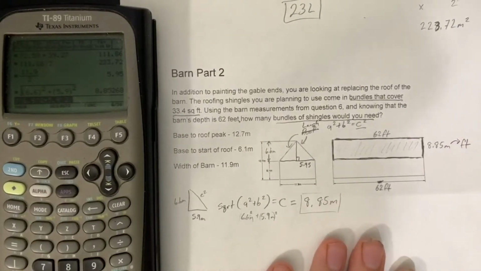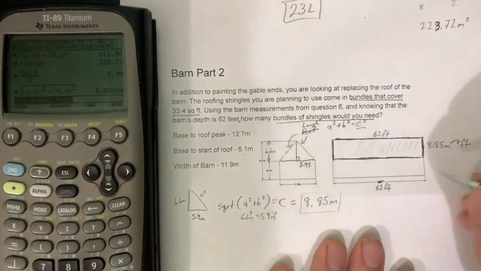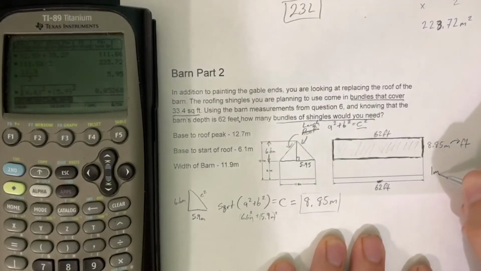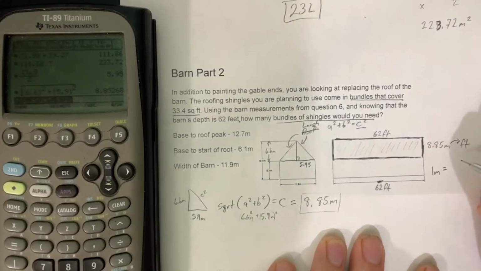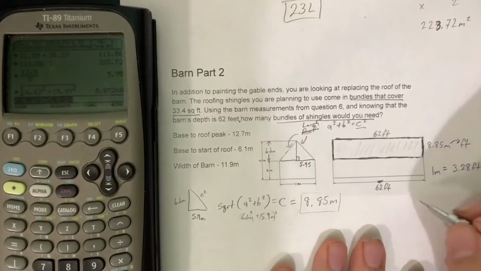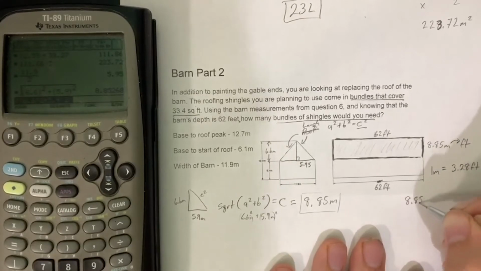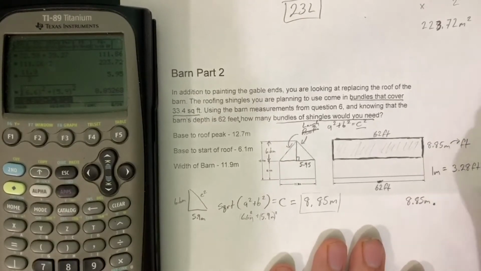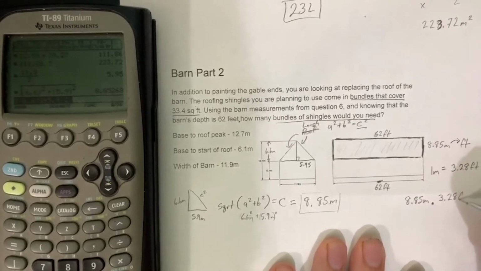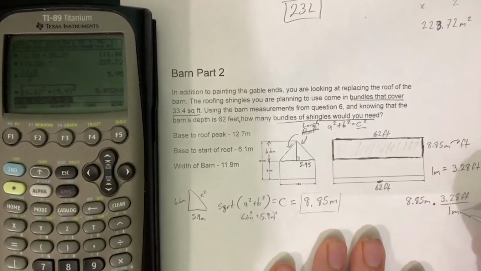So if you think back, or if you look it up, you should recognize that the meter to foot relationship is 1 meter equals 3.28 feet. So 8.85 meters times 3.28 feet over 1 meter.